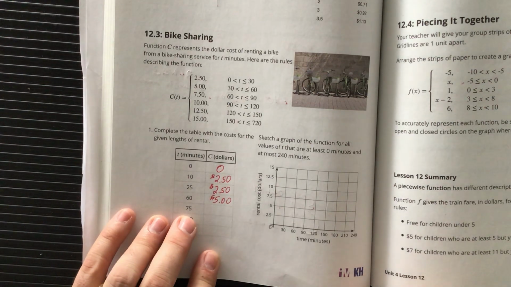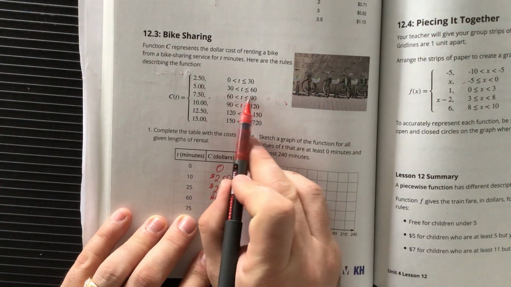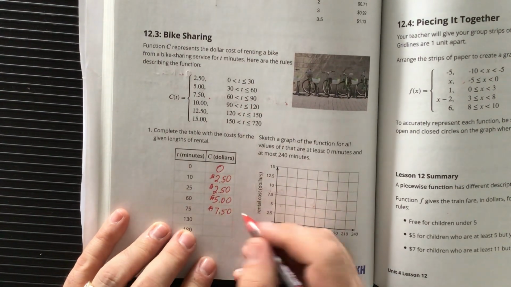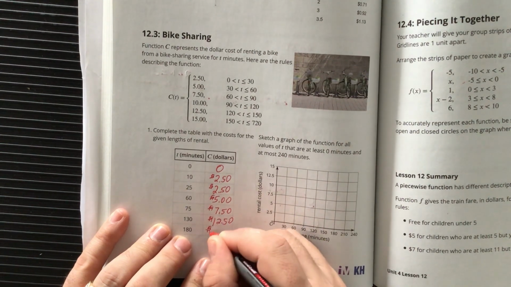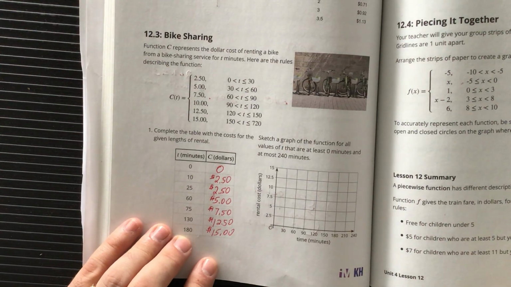75. 75 would be in this range. 130. 180. Yeah, so that should be pretty simple. You see where the range is, you write the cost down.